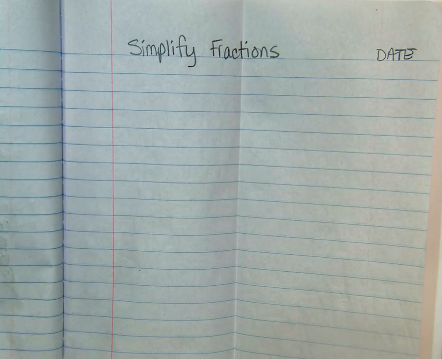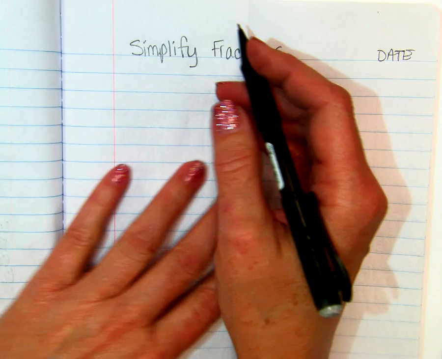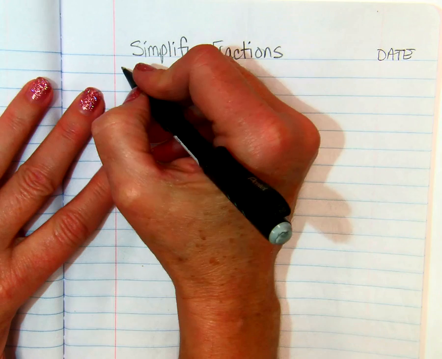Okay, here's a couple of different ways that we will be able to simplify fractions. First of all, if we have an improper fraction, let's go ahead and write improper fraction.